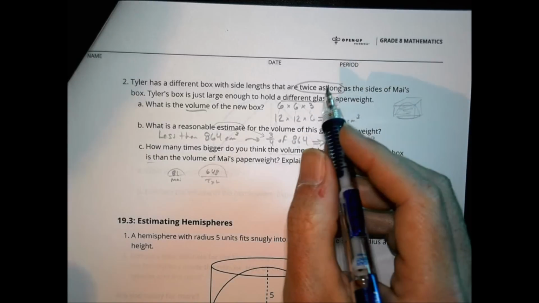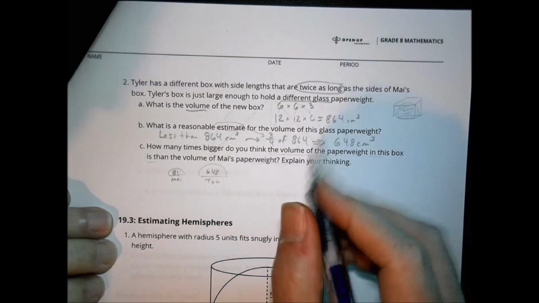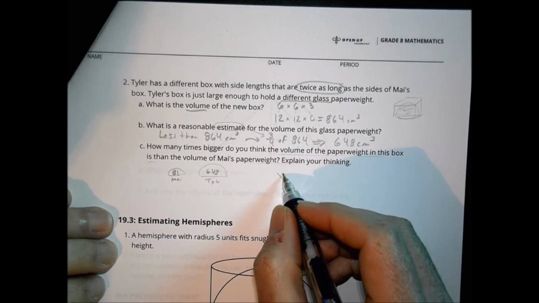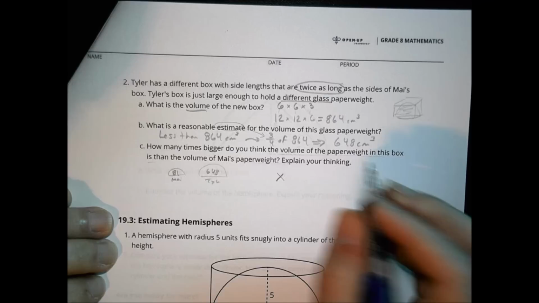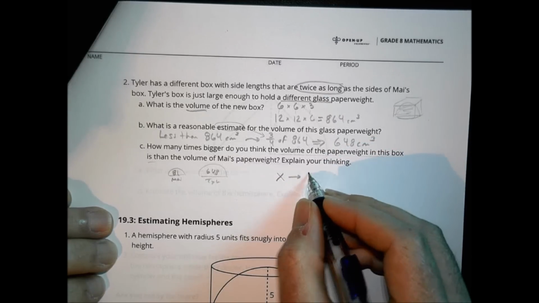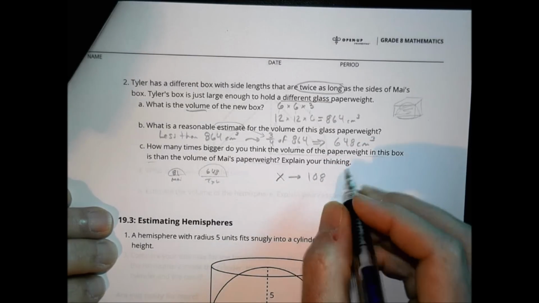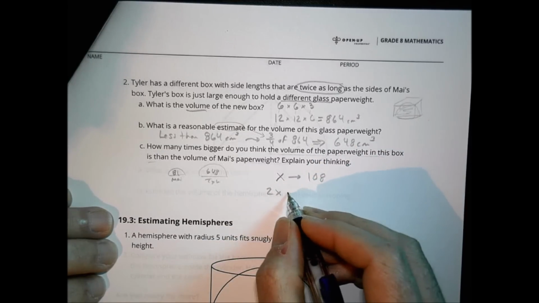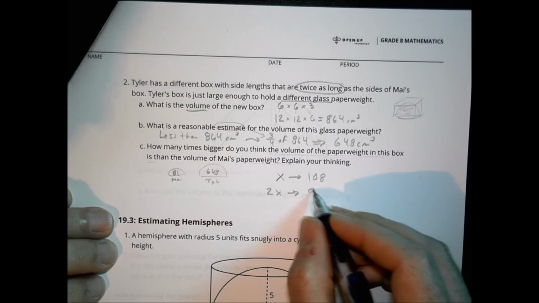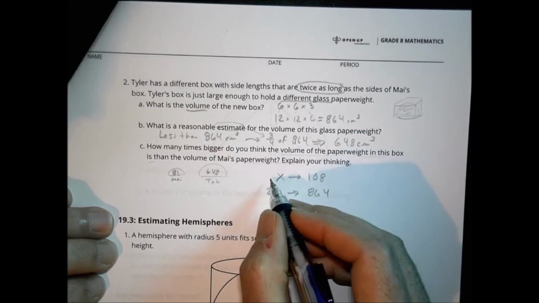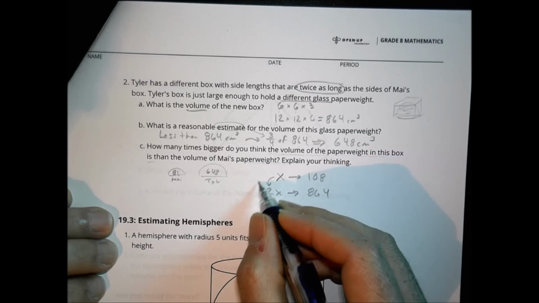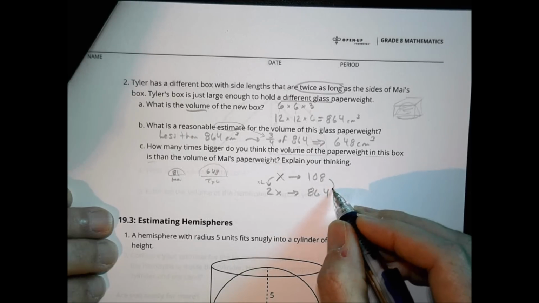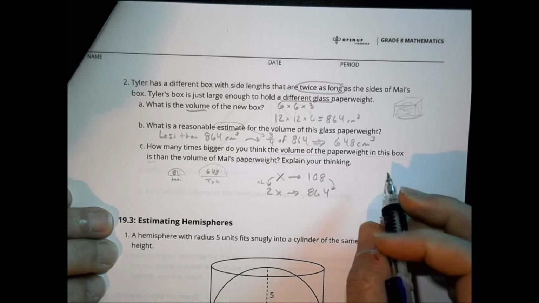We know that we've taken this here, and if we had X was our initial, right? And we had that to be a volume of 108 for the first box. And then we doubled all the side lengths. We multiplied everything by 2. We ended up with 864. So when I doubled over here, when I increased everything by 2, what am I doing to go from 108 to 864?